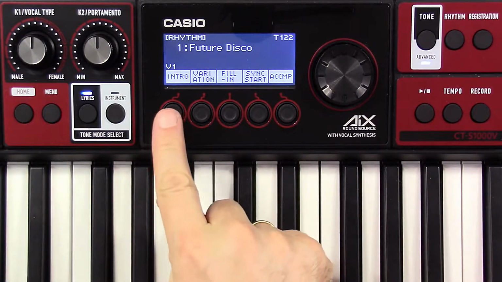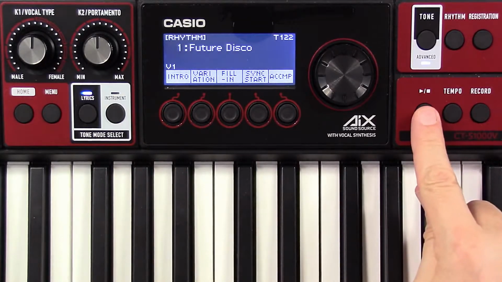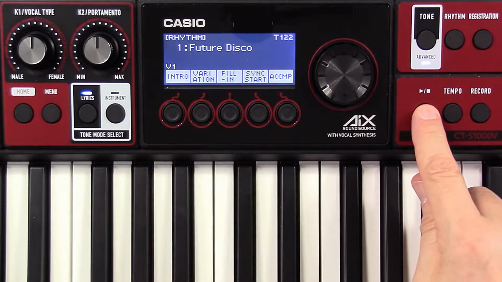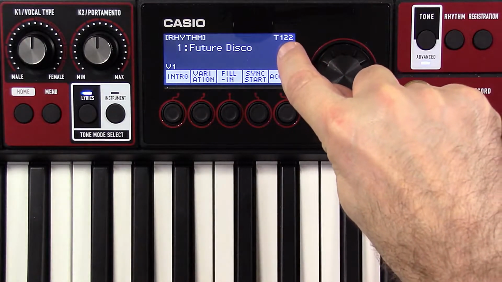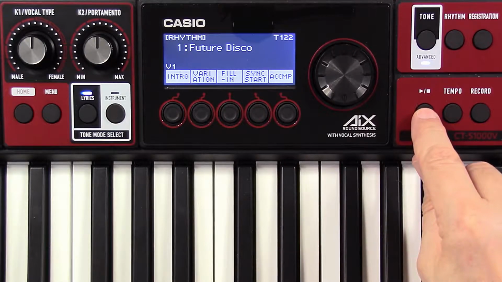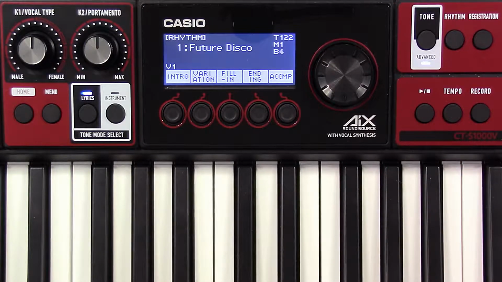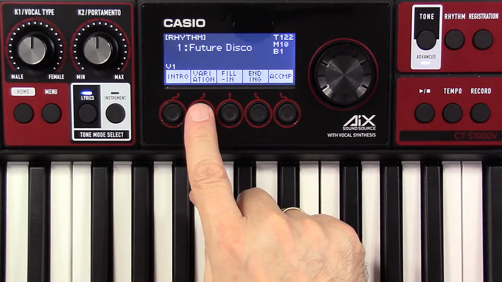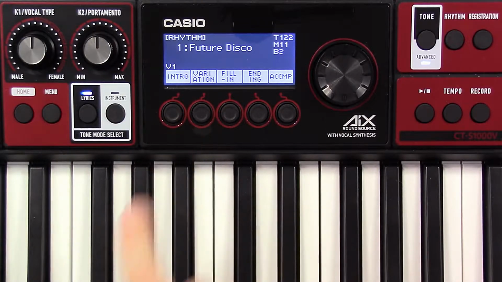Right now it's on variation number 1, so if I just hit the start button, it will play variation number 1. Also note on the screen you get a little kind of timer. It's not really a metronome, but it goes 1, 2, 3, 4. So I hit start and the Future Disco pattern will commence. And I can now hit the variation button, and on the first beat of the next measure, it will go into the second variation. Right now it's showing variation number 1. Let me hit it about now.